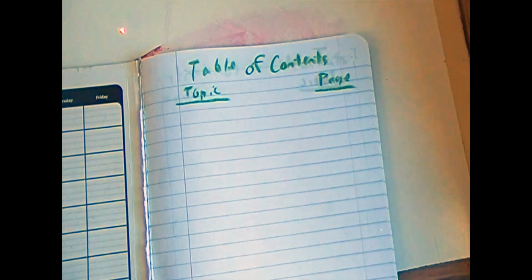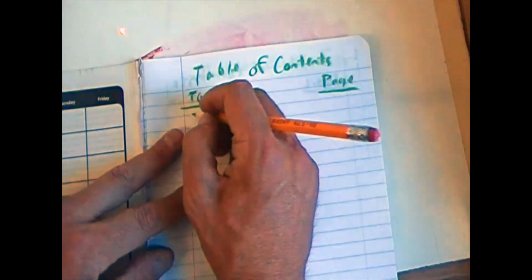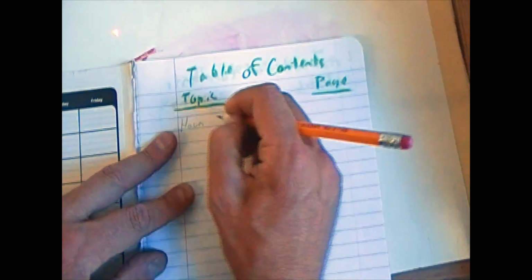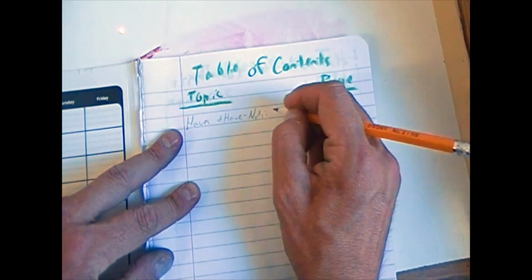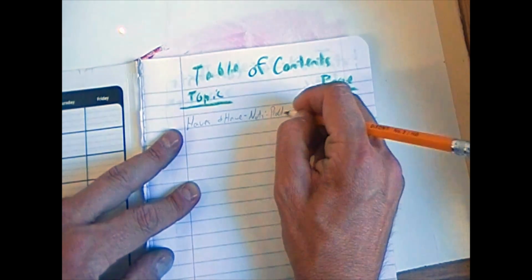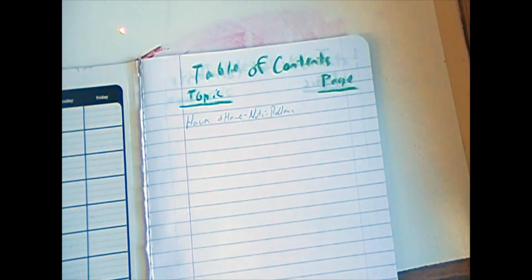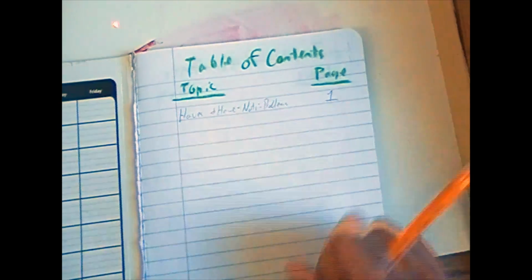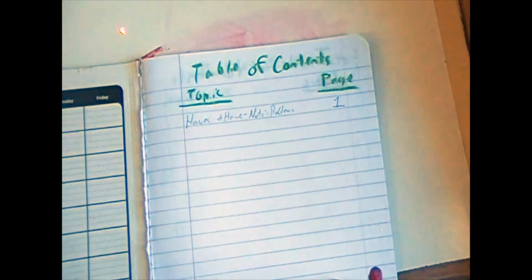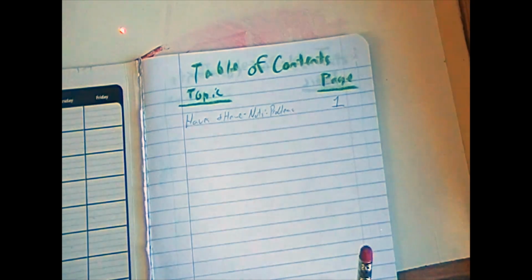slot. And I'm not going to use a crayon for this because I won't be able to write it neatly. So I'm going to just use a pencil. And I'm going to go ahead and fill in my first one. Haves and have-nots, problems. And that's going to be on what page? Page 1. Because we don't have anything else in there.